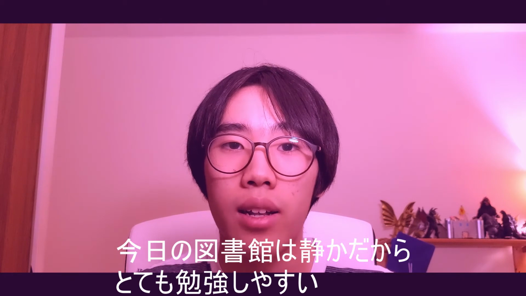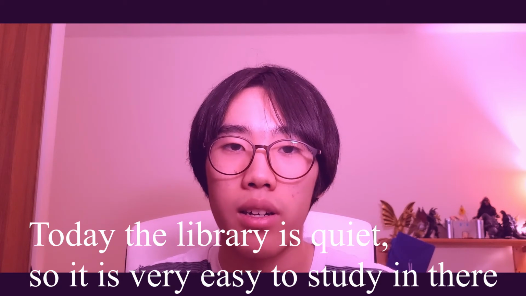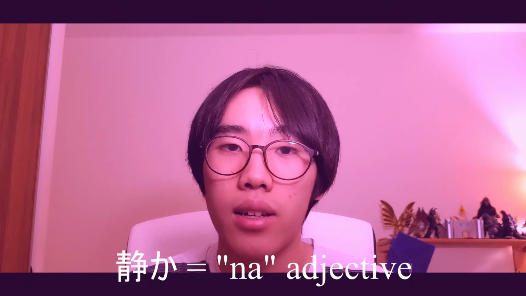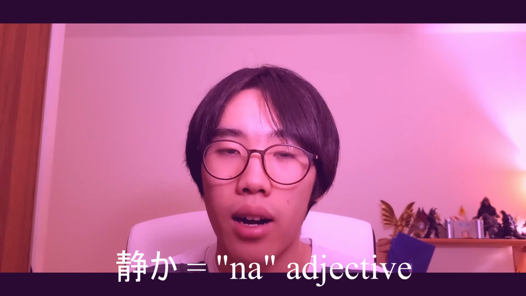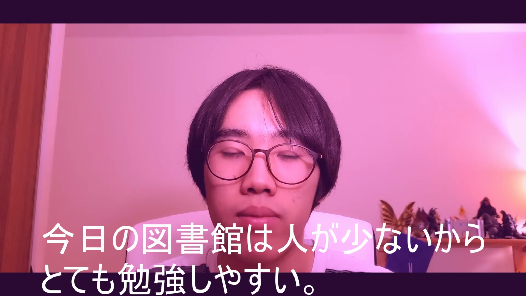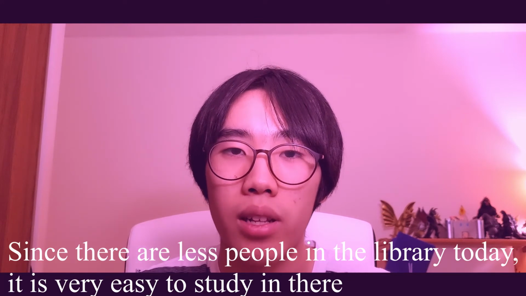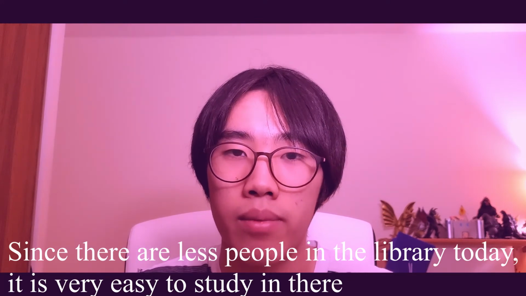So an example of this would be 今日の図書館は静かだから勉強しやすい. That means today the library is quiet, so it is very easy to study in there. And as you can see, 静か is a na adjective, so we can attach dakara to this. 静かだから. We can change up this sentence by saying 今日の図書館は人が少ないからとても勉強しやすい. In this example, 少ないから is used, and 少ない is an e adjective. It means less. And this translates to, since there are less people in the library today, it is very easy to study in there. And for this, since we're using an e adjective, we attach kara.